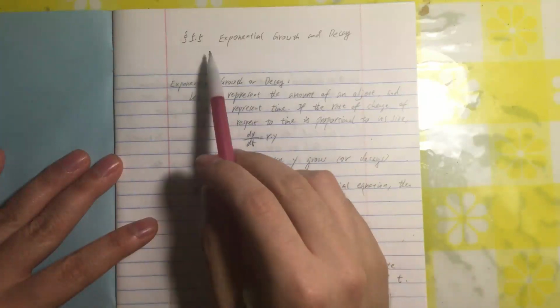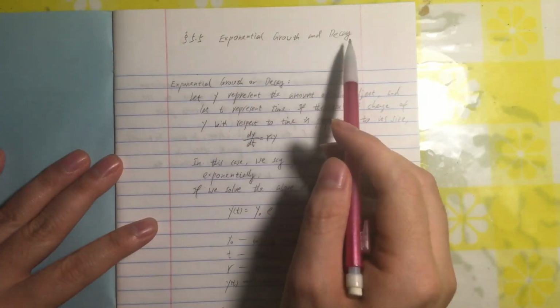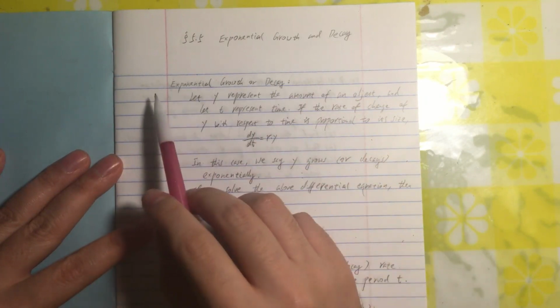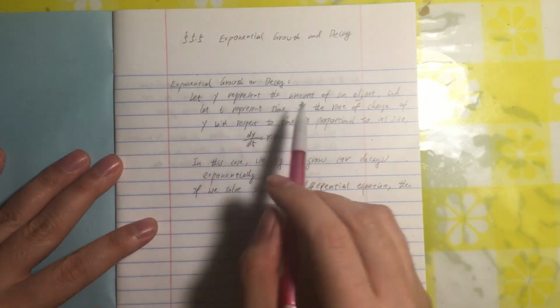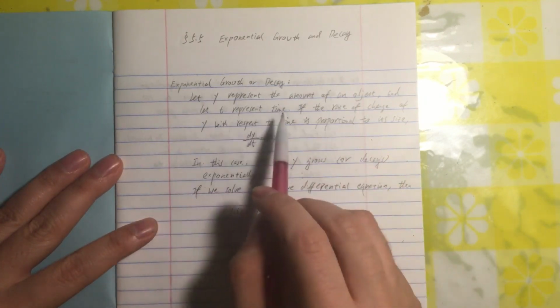Hello everyone, today we'll study exponential growth and decay. First of all, let me introduce what it is. Let y represent the amount of an object, and let t represent time.